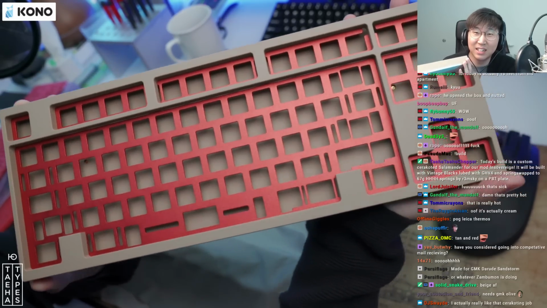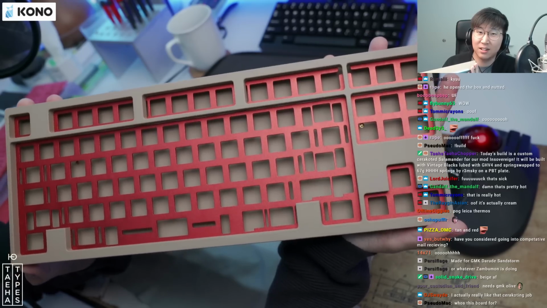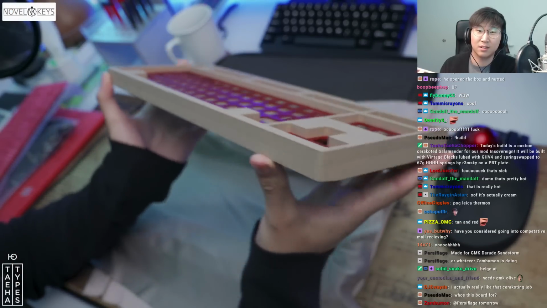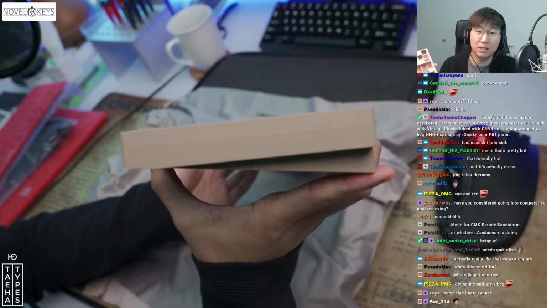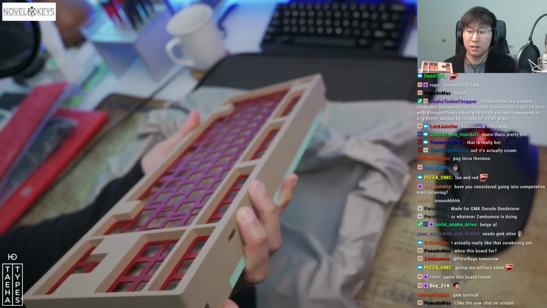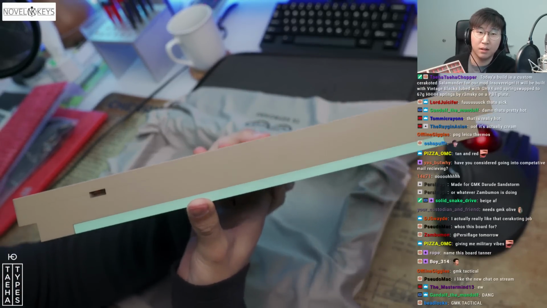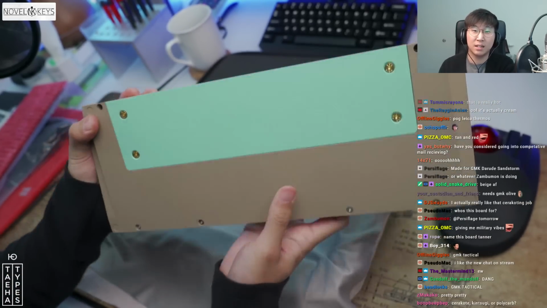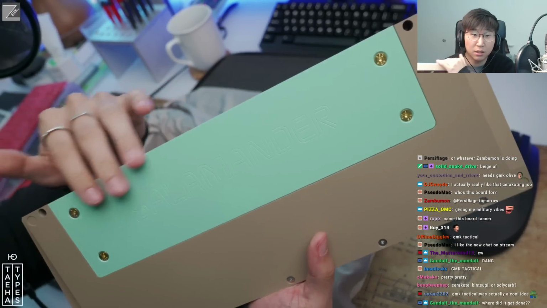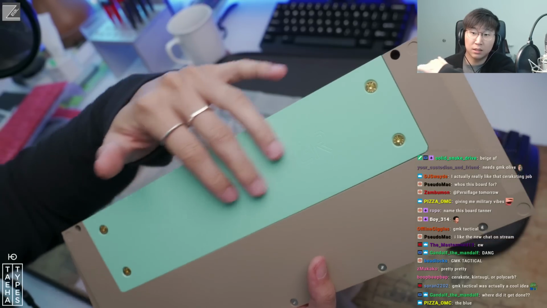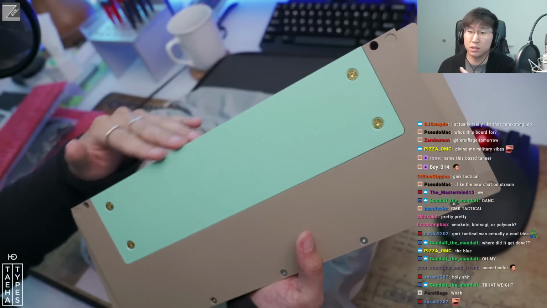Yo, look at this color. Definitely does give me military vibes. Oh, even the weight. Yeah, I think the weight also got Cerakoted to this teal. It's not blue, it's more of a teal in person.